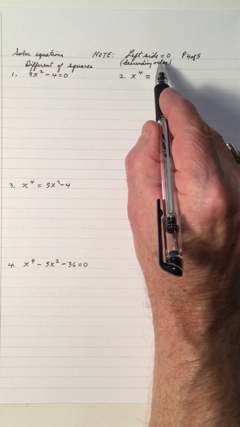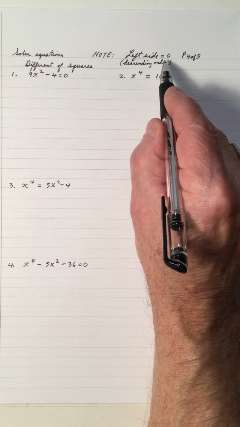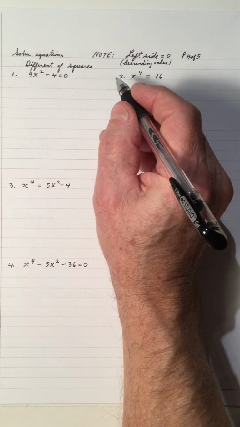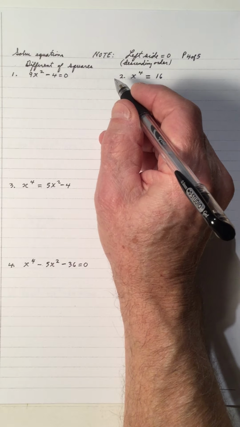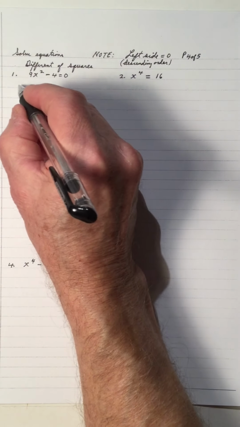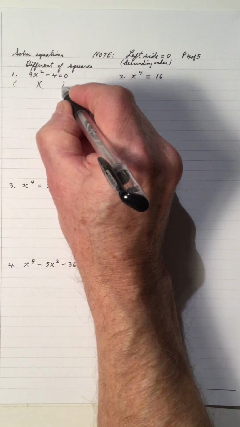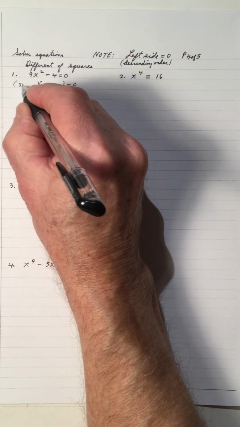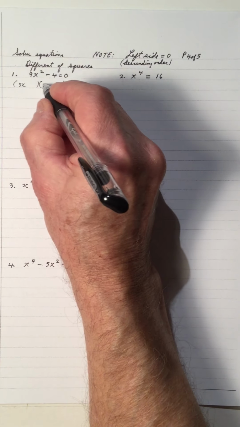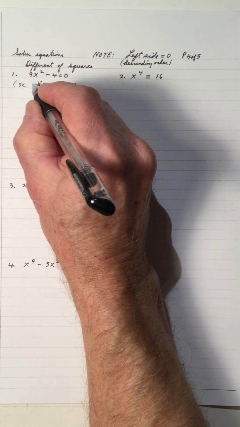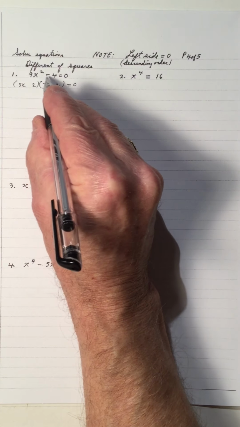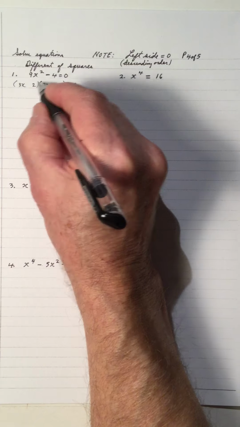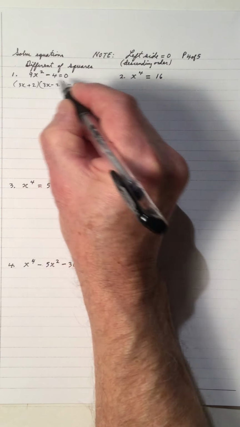The left side is equal to 0, and we have a descending order. Because we have the difference of squares, we can solve this one by factoring. So that's 3x. Square root of 9x squared is 3x and 3x. Square root of 4 is 2 and 2. Notice there's no x in the middle, so the sum is 0. So because the product is a negative 4, we must have a plus and a minus.